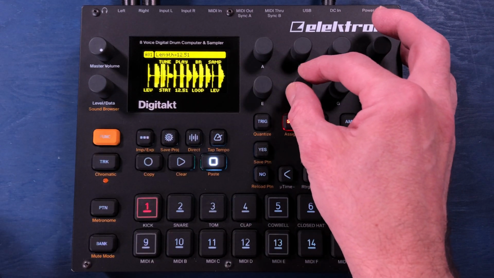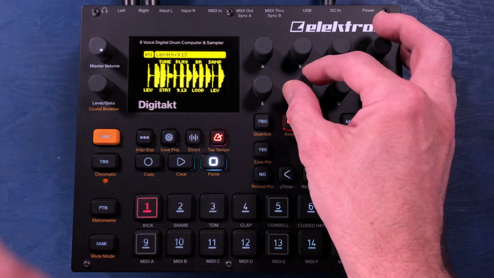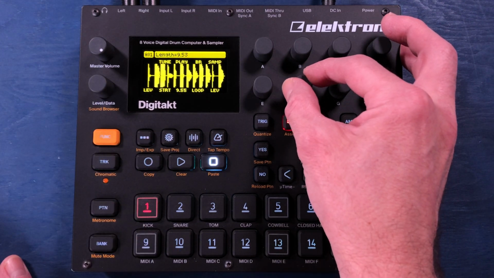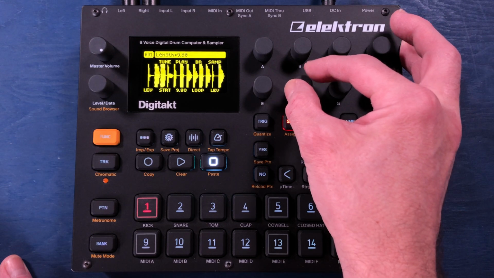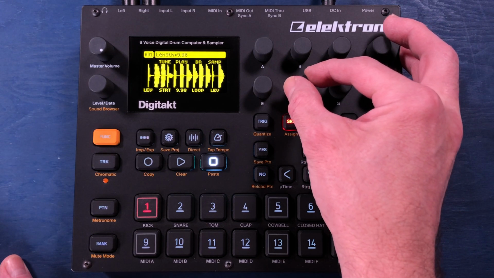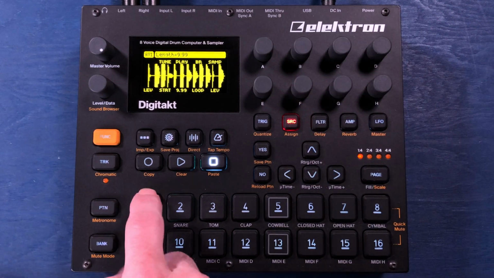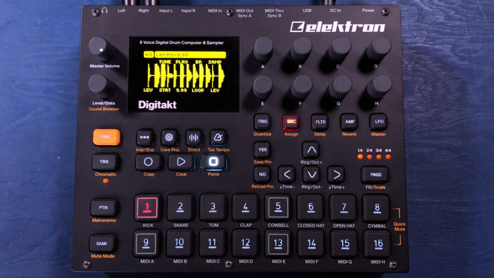So if we divide that by 10, we can get right in on just the little chunk of sample that's playing. I'm going to put the end time here to 9.99 so that it literally plays the entirety of the sample there. And now we're getting just that one kick drum.